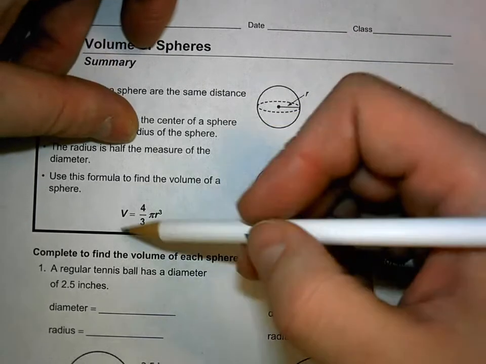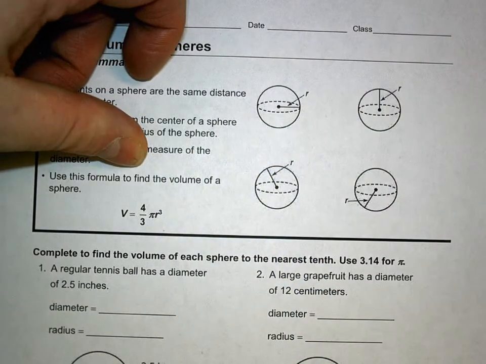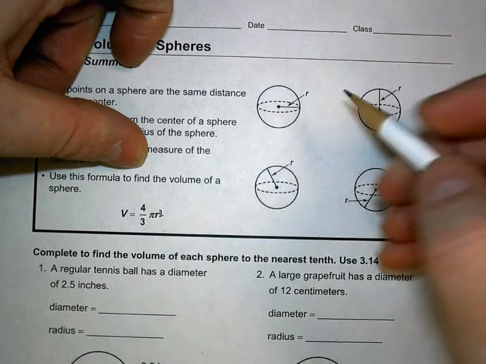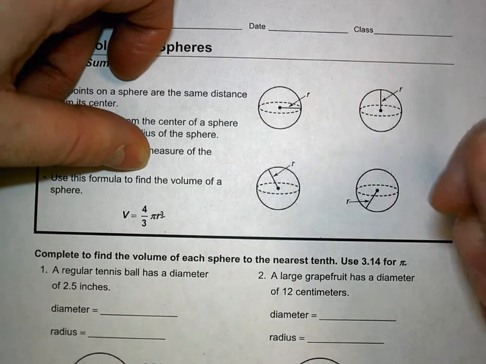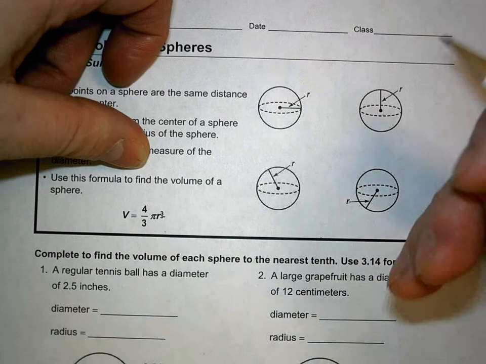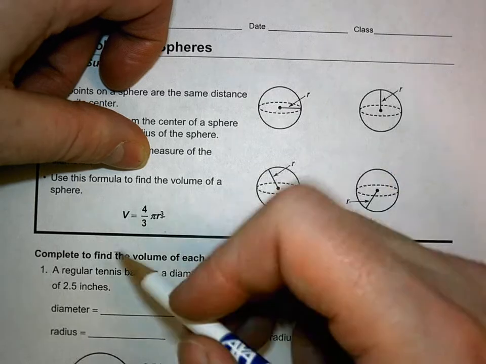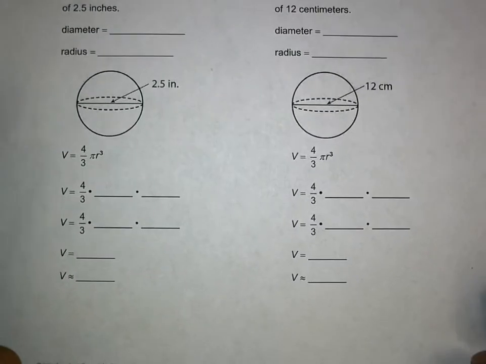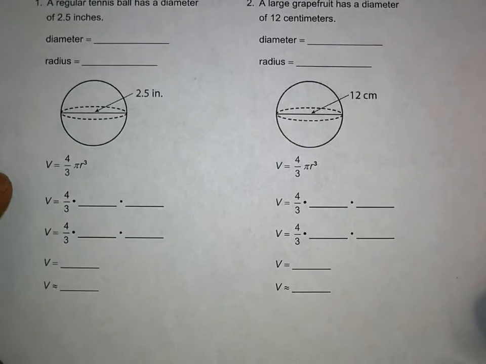So the formula for the volume of a sphere is 4/3 pi r cubed. Remember, that's cubed, not squared. This is not the area of a circle. It's a little like it, but remember, it's got that cube, and you've got to remember the cube. So let's do a couple exercises and see how we do with these.